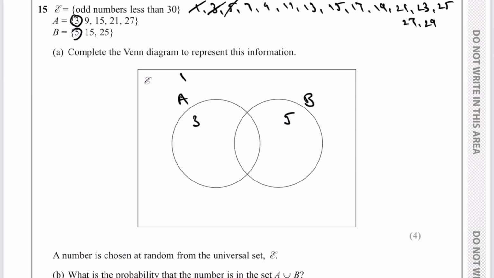Okay, and then I've got 7. Well, 7 isn't a member of set A or B, so that's going to go into this group here. However, 9 is a member of set A, so I'm going to put that in the middle of set A. Okay, there's then 11. Well, 11 again isn't a member, so it's just really a case of methodically working through each of these just to get yourself into a position where you're dealing with all of the numbers.